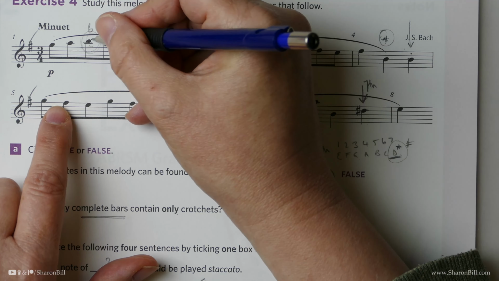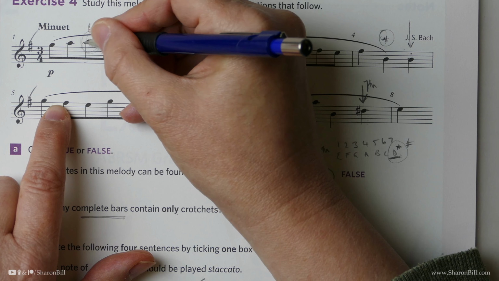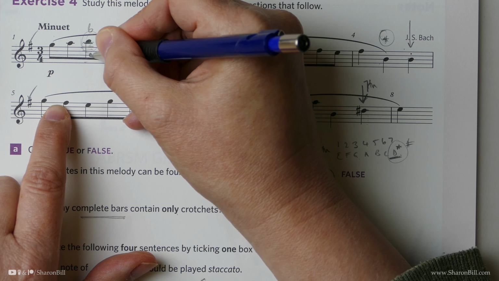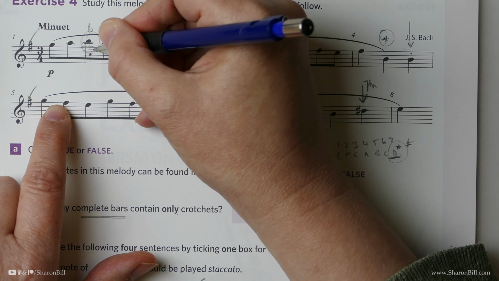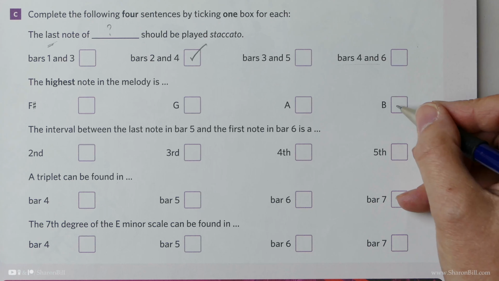And just to double check, we could count down an octave. Counting this as 1, 1, 2, 3, 4, 5, 6, 7, 8, which takes us to this middle line, every good boy, an octave higher. So we can double check and we are right, that's a B.